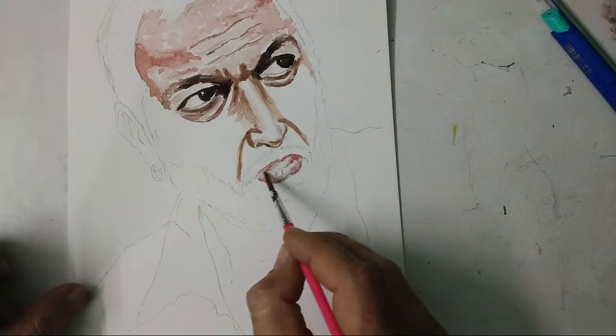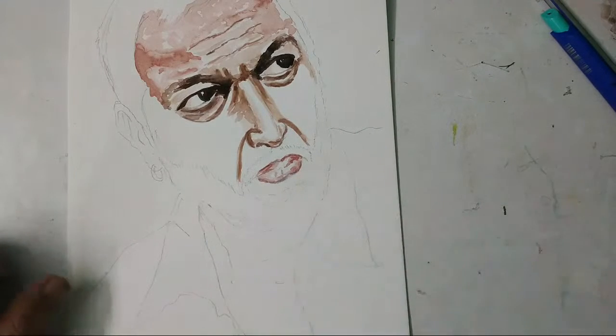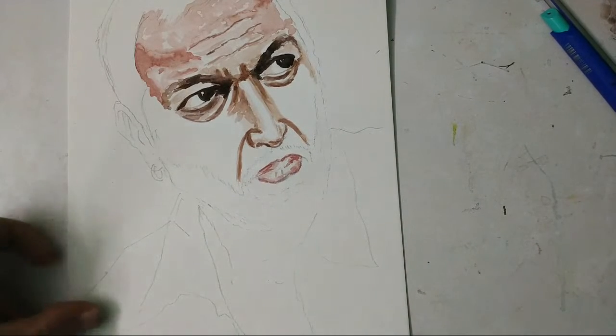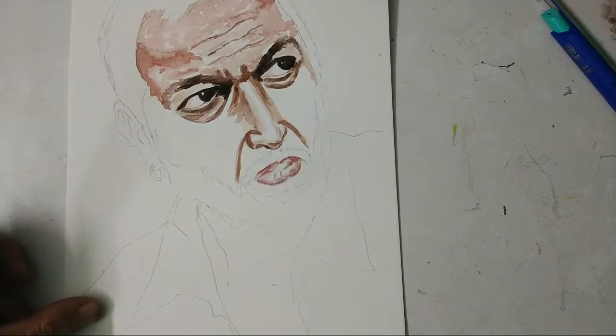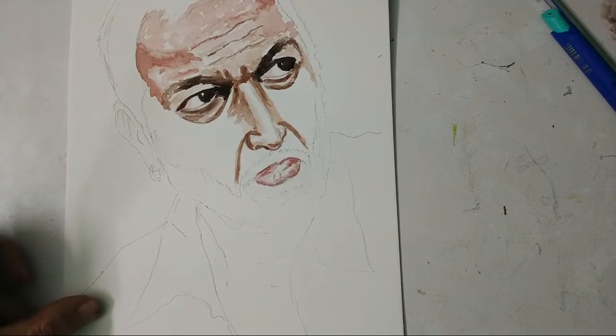initial shading I have done. We will give detail to it later on. Now coming to the face, quickly I will show you.